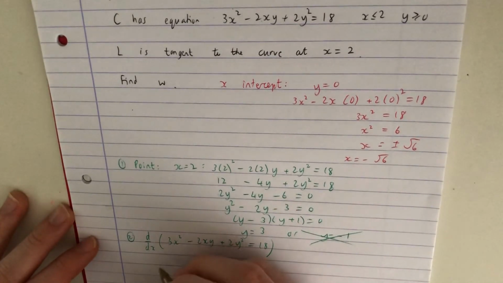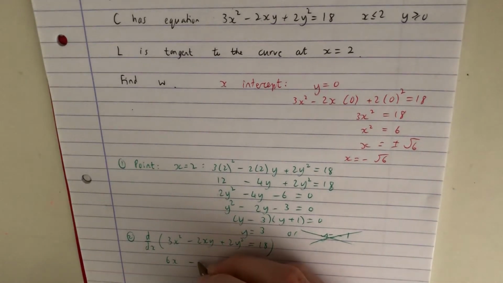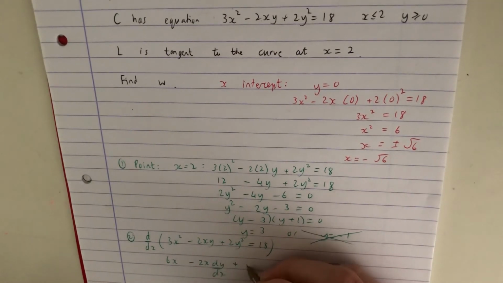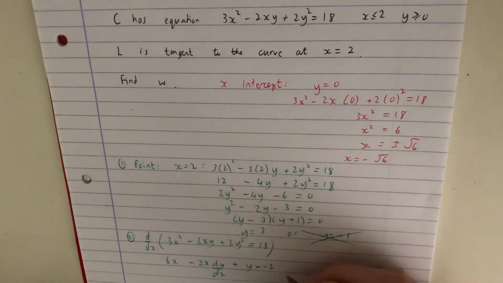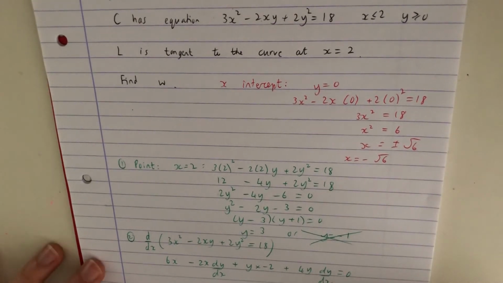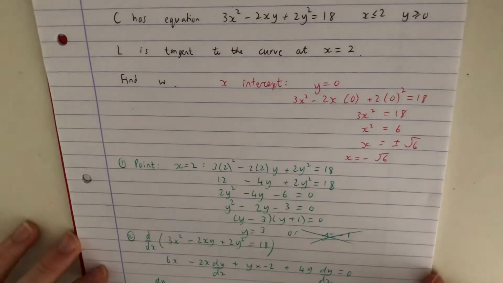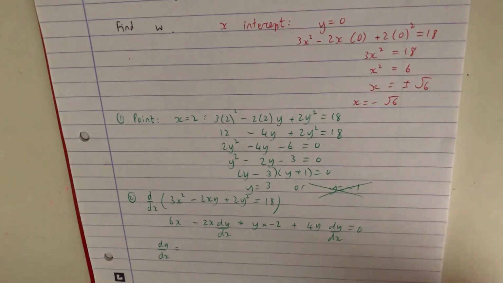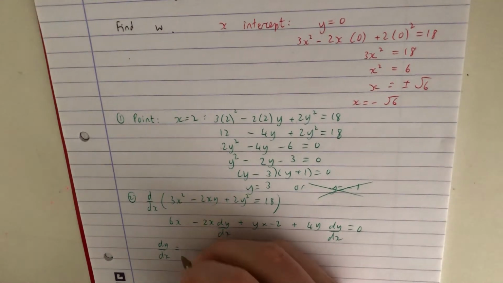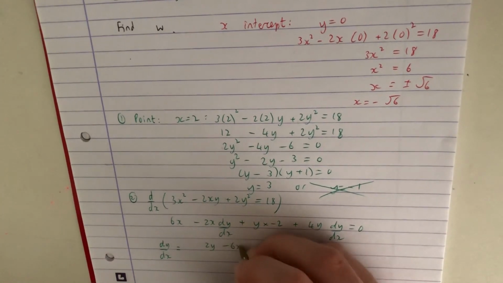And then you get 6x minus, okay, product rule. And then the chain rule. And that needs to be equal to 0. And if you make dy by dx the subject, I'm going to skip a few steps. Take these to the other side, so that'd be 2y, subtract 6x.